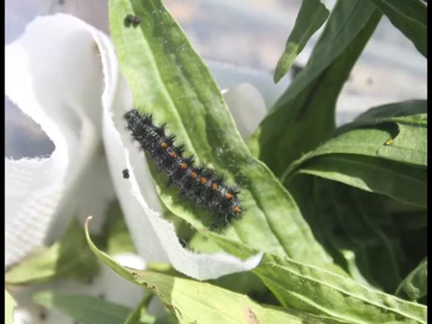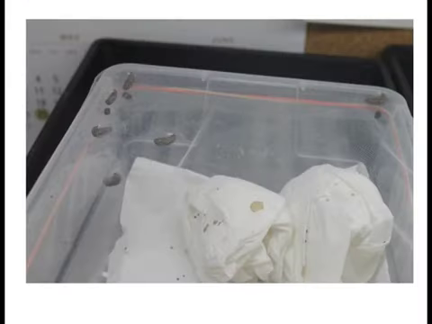They move around a lot. We had, I think, at least one that got out of the bin, and I found it like 30 feet away on the other side of the lab, looking for food. So they're pretty adventurous at this point. And then they would crawl up on the mesh and pupate.